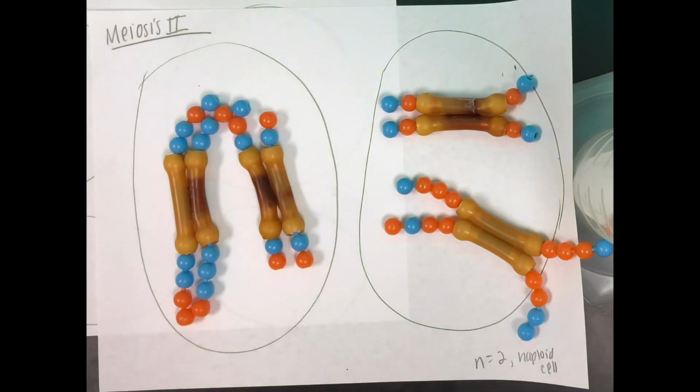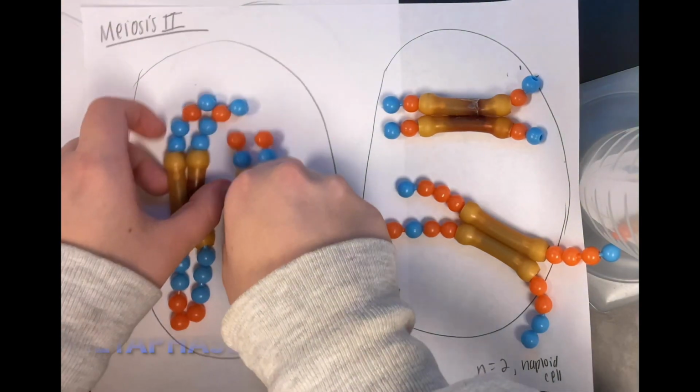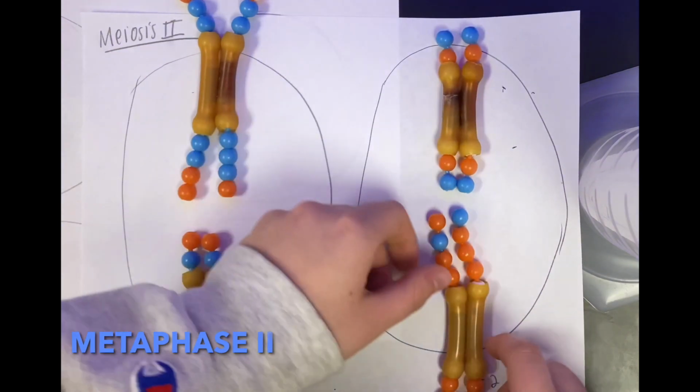Okay, so now we have 2 haploid cells, since there's only 2 chromosomes in each cell. At the beginning of meiosis 1, there were originally 4 chromosomes in the cell, so it was a diploid cell, and now it's a haploid cell. There's 2 of them. Okay, so now we have metaphase 2, in which the chromosomes line up in the middle.